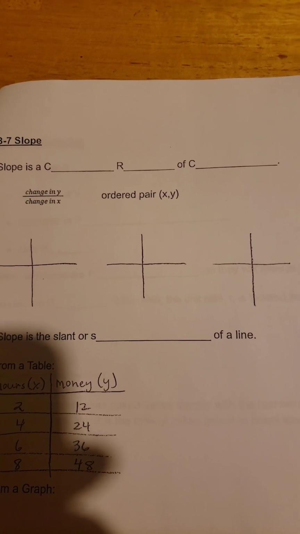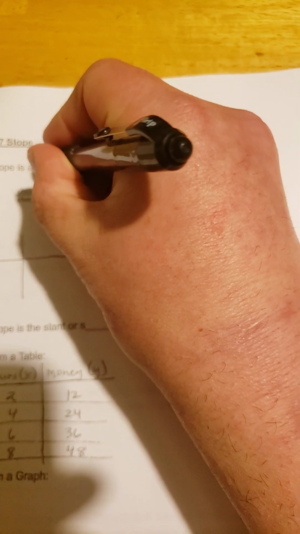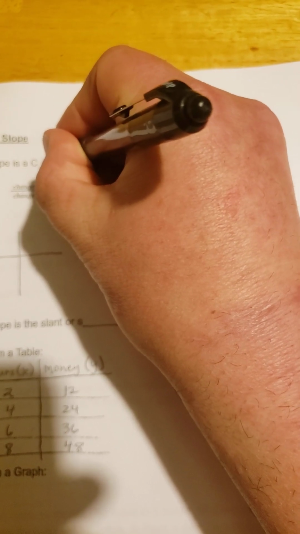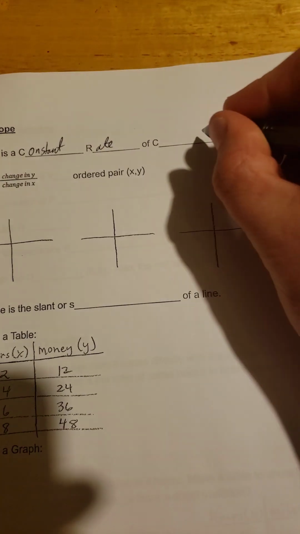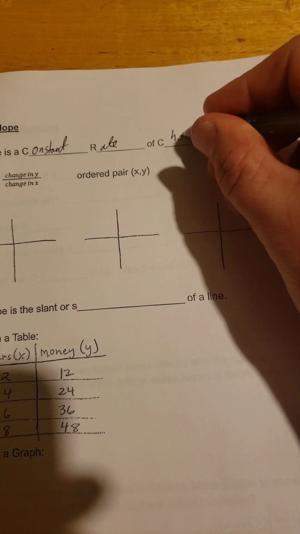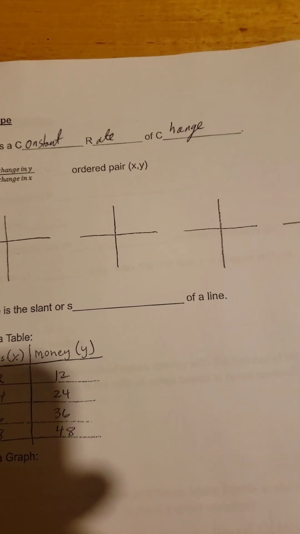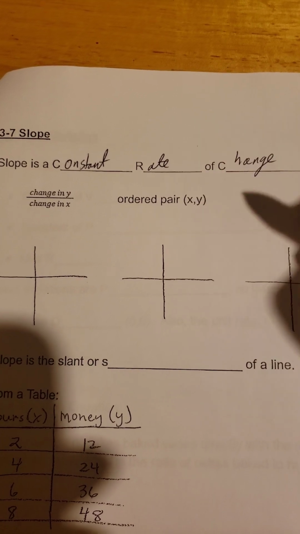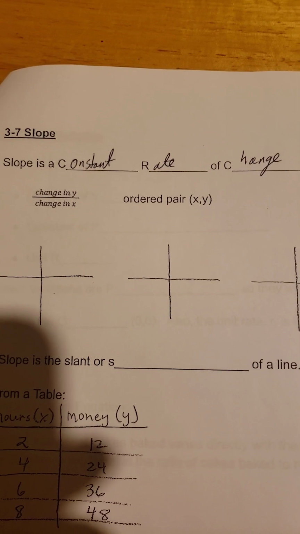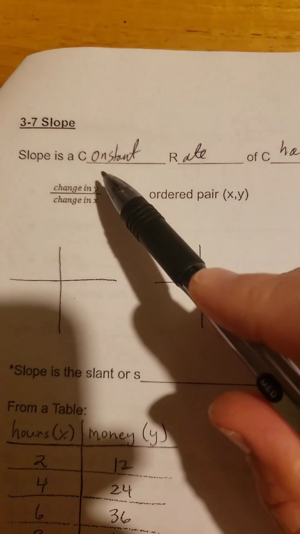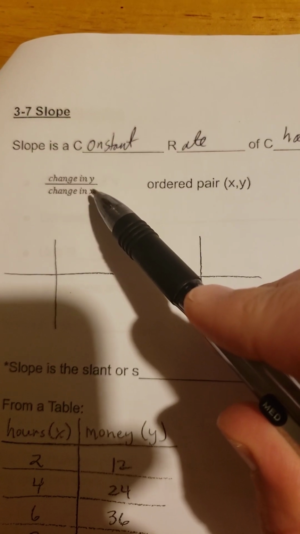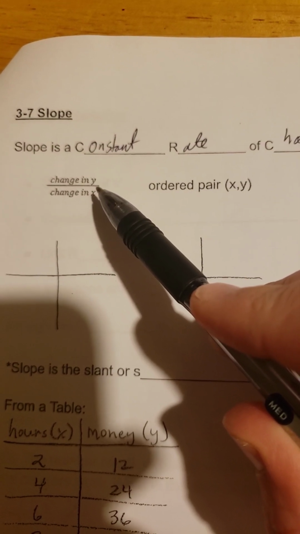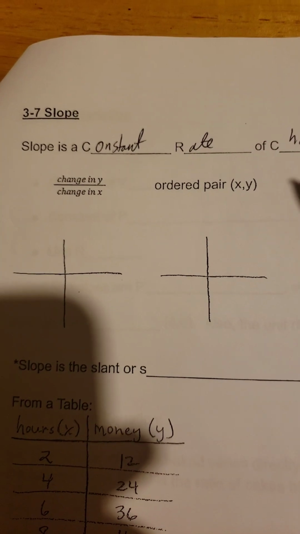So, slope is a constant rate of change. Okay? Slope is a constant rate of change. Now, there's a lot of ways we describe slope, but it is the change in y divided by the change in x. Okay? Now, we get it when we're calculating it.